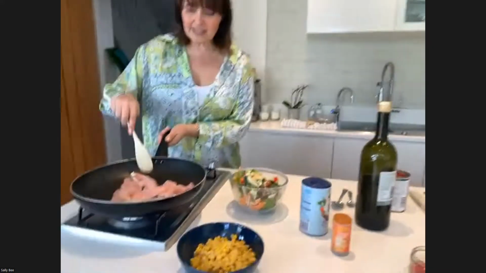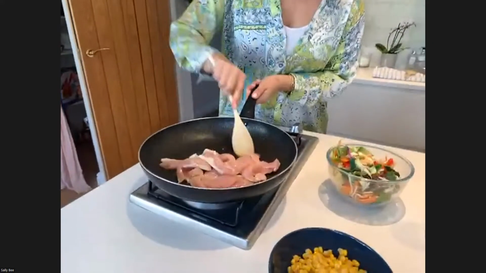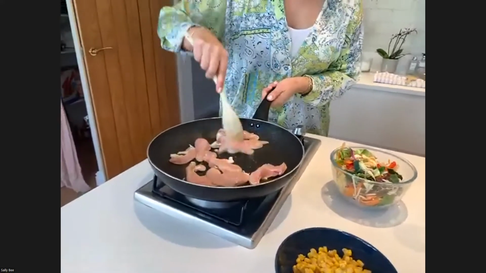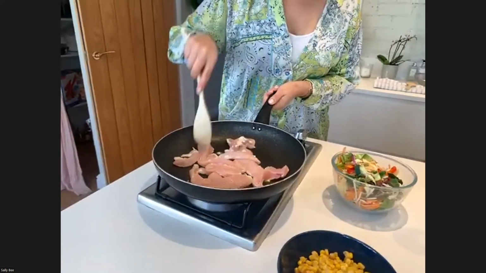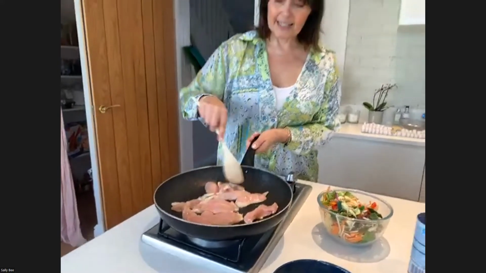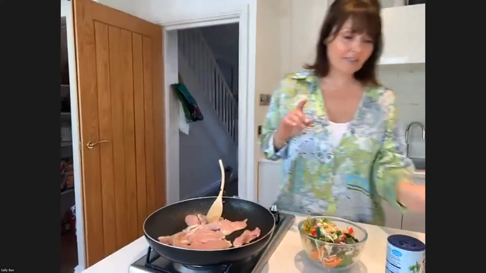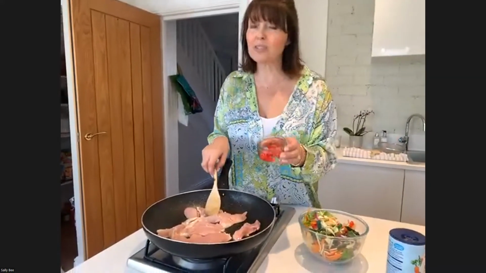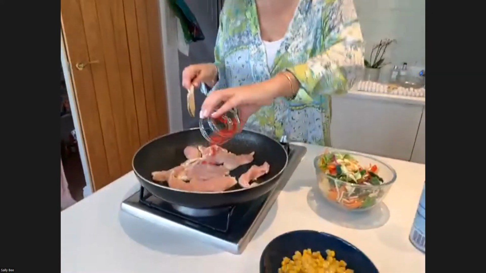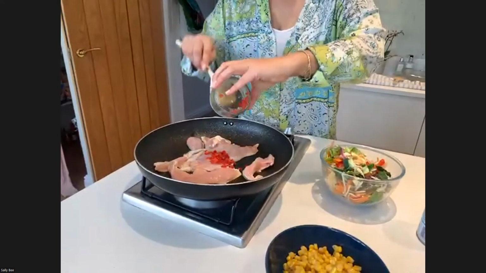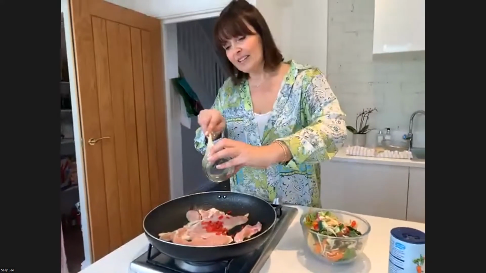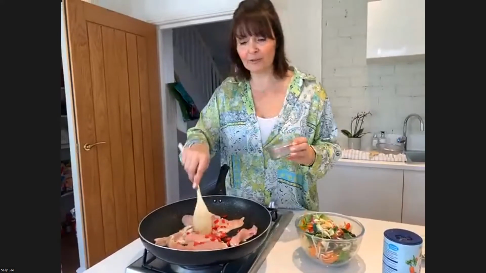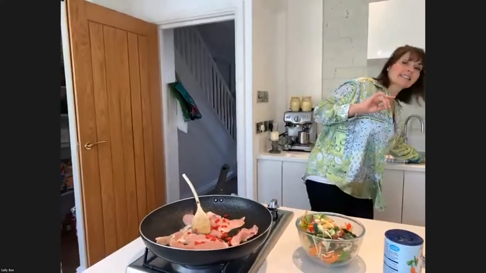Right, the chicken is down here. And what I'm going to do is add into here, now this recipe calls for 1 red chili chopped, so this is going to have quite a kick to it, okay? But you remove the seeds so that that removes the real heat from the chili. We're going to add that in.